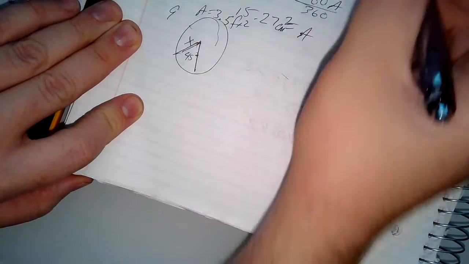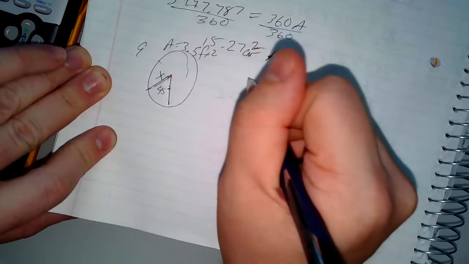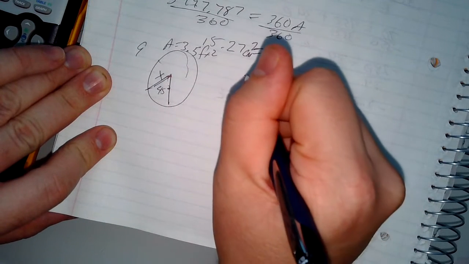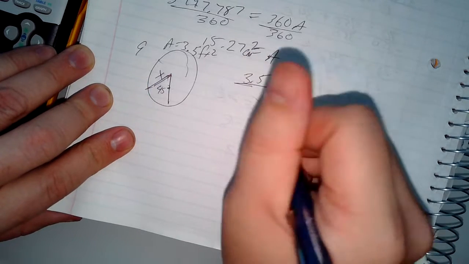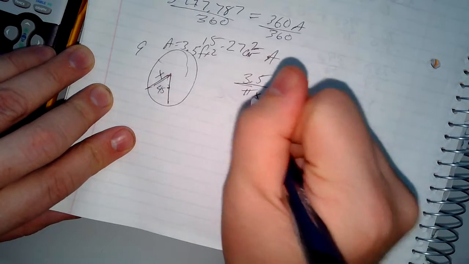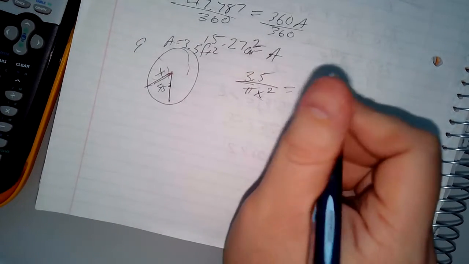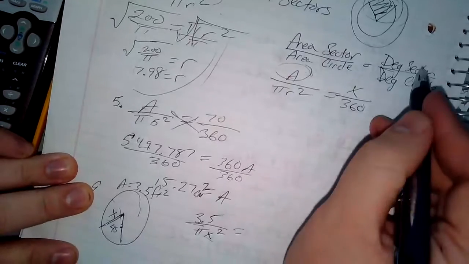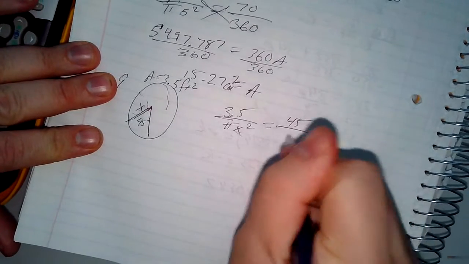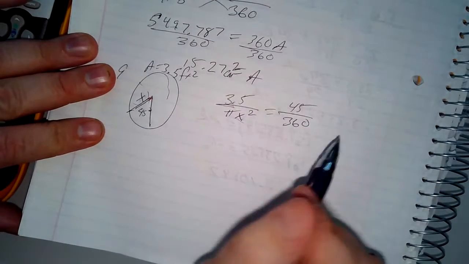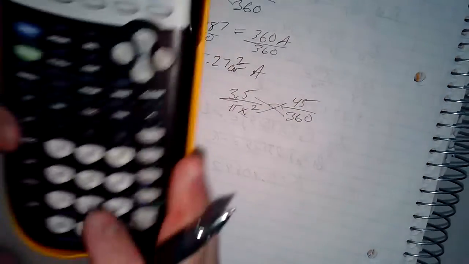So we know that the area of the sector, we're going back to this right here, is 3.5 over the area of the circle, which is pi r squared, and our r is going to be an x because we don't know what it is. And we set that equal to the degrees of the sector over 360. We know it's 45 degrees over 360. So 3.5 times 360 and 45 times pi x squared.